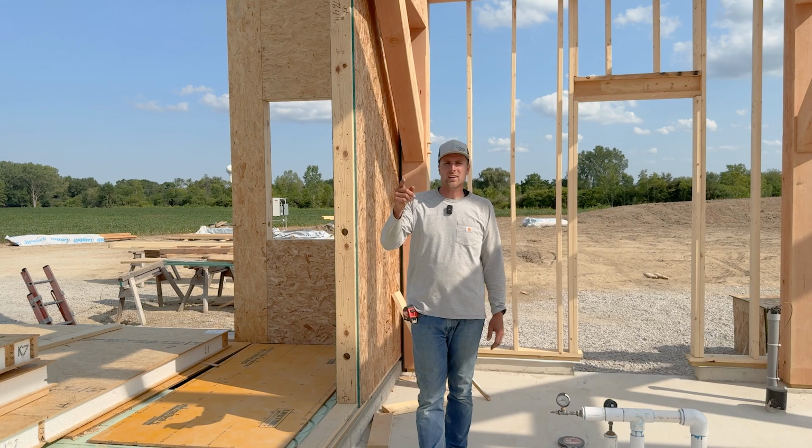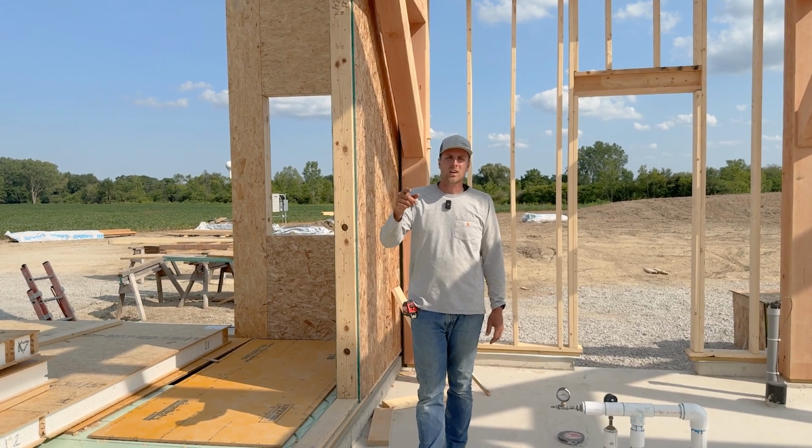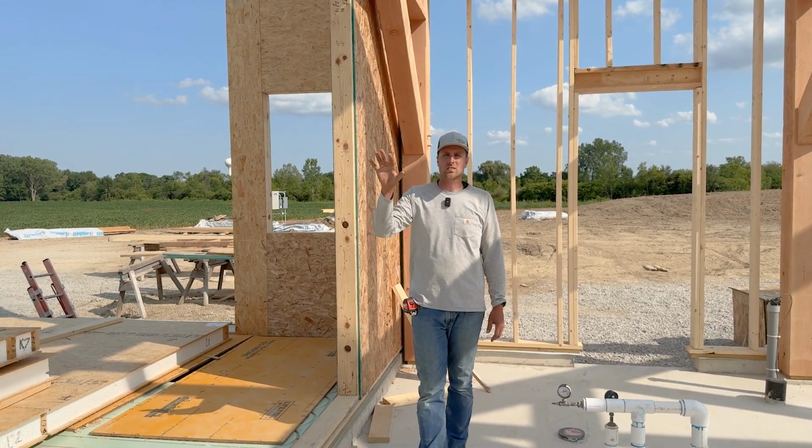Well, let's walk back into the main section of the house, and I'm just going to point out some of the details of the frame.